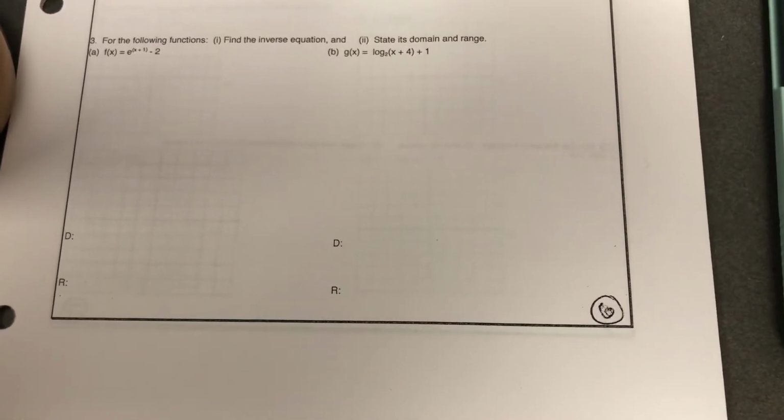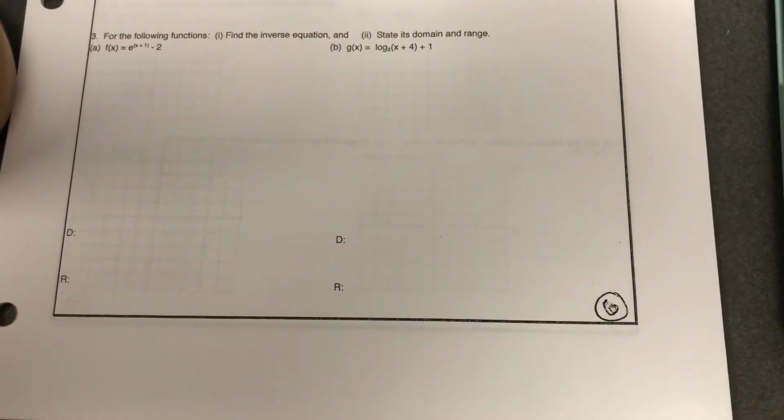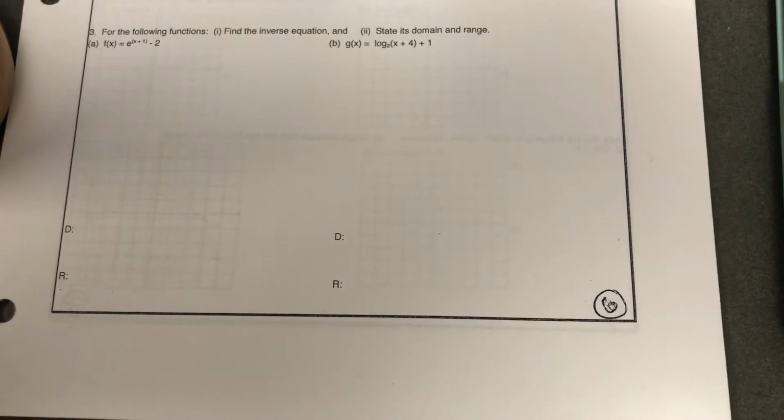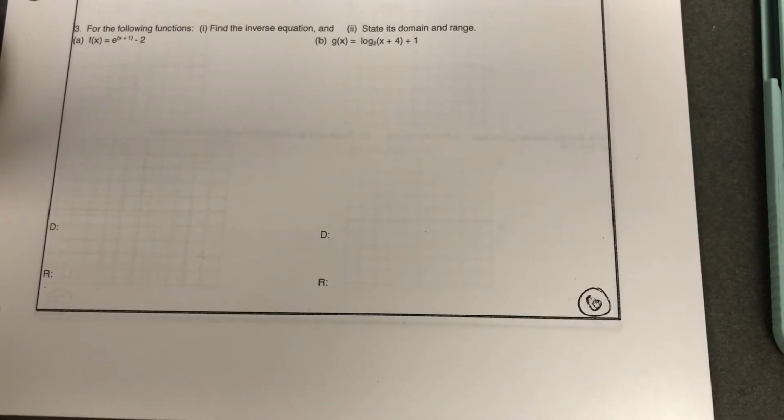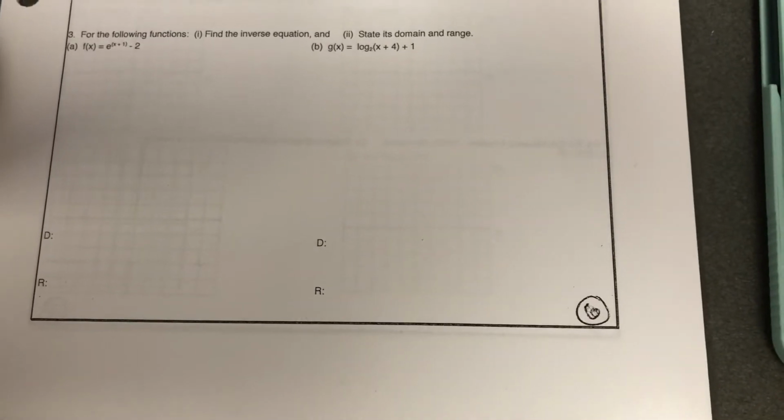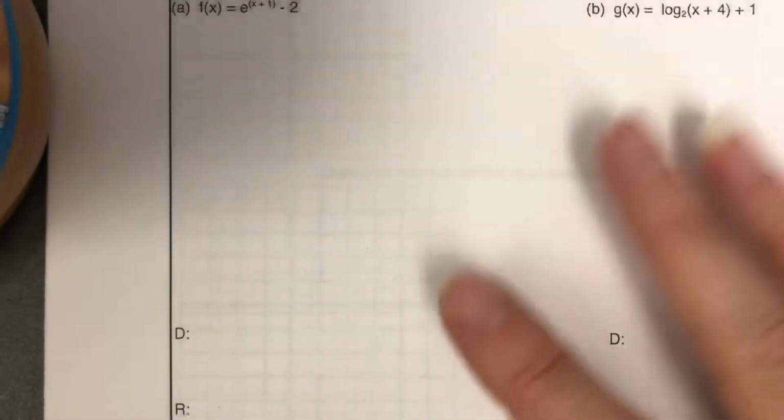So this will give us a procedure for finding an inverse equation and finding domain and range for both an exponential and a log. And we will also address some of the oddities of the calculator when you're graphing logs. So take a look at 3A to start.